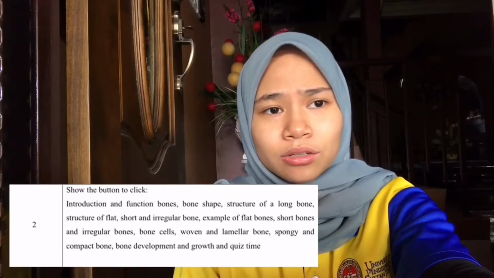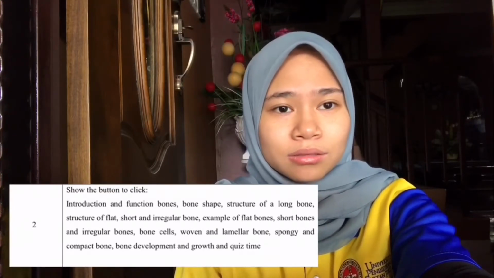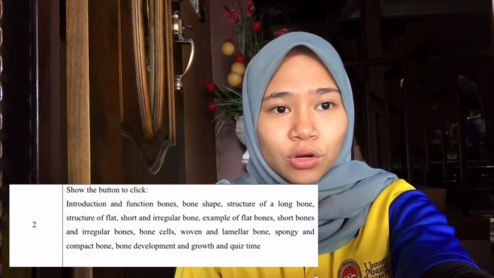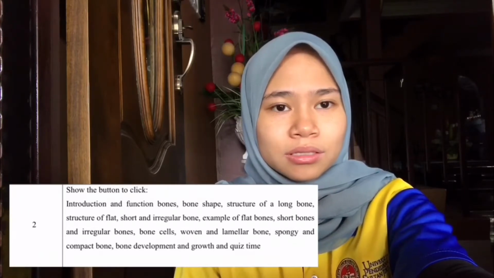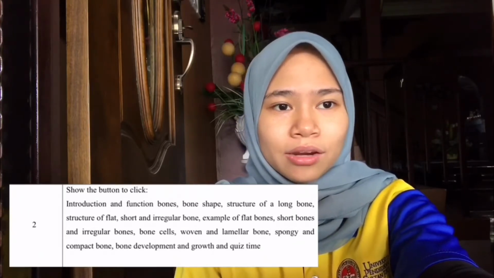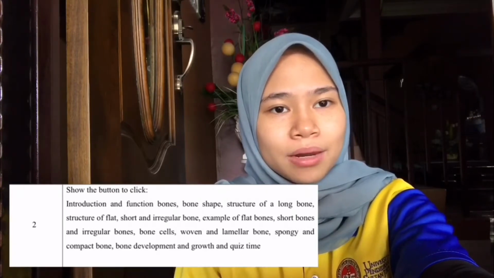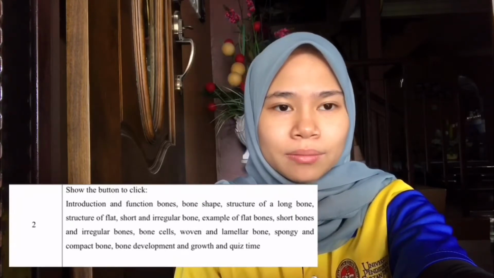And then introduction and function of bones, bone shape, structure of a long bone, structure of flat, short and irregular bones, examples of flat bones, short bones and irregular bones, bone cells, woven and lamellar bone, spongy and compact bone, bone development and growth and quiz time.